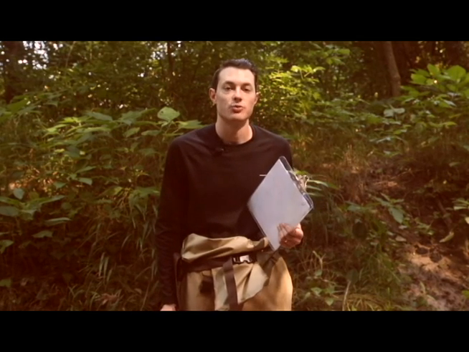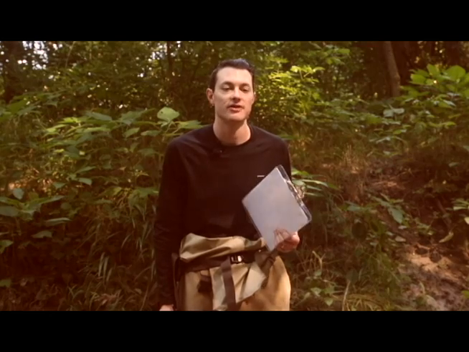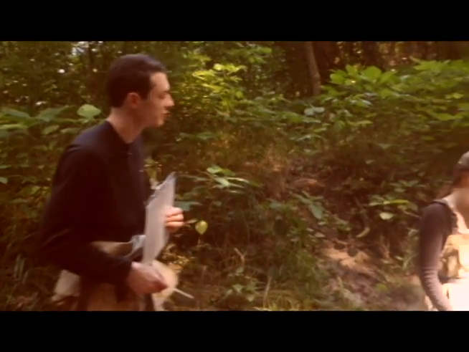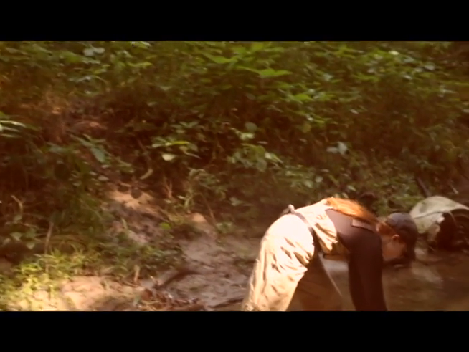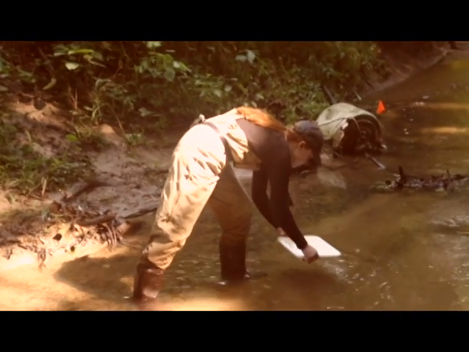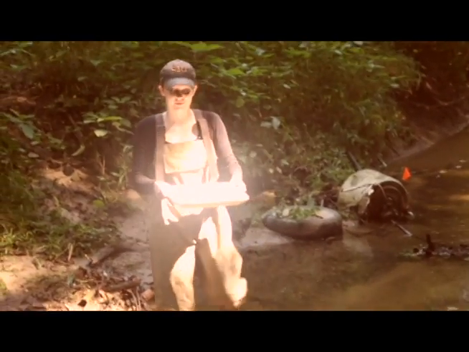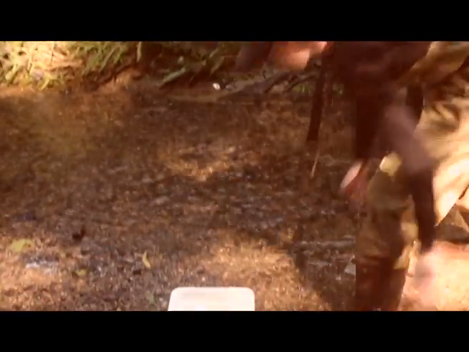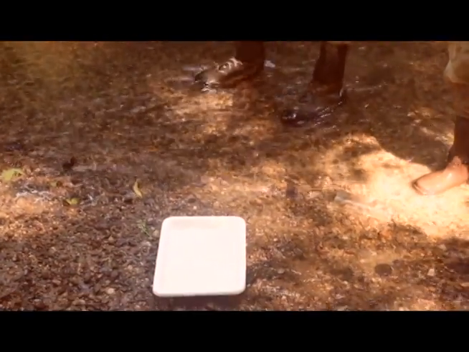The next parameter is water appearance. This is the color of the water. We're going to have Allison here scoop some water in her tray. Notice she's doing it upstream. You don't want to have it downstream of you where some of the dirt that you're stirring up could get in it. She's going to set the tray on the ground. Just have an inch or two of water in it. And this is just a visual inspection.